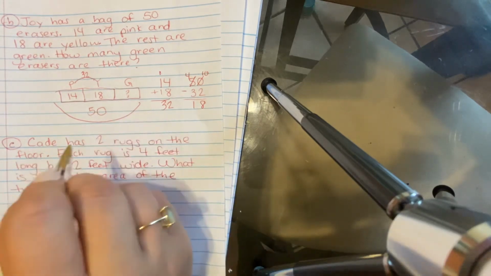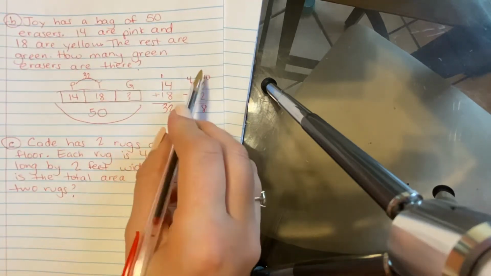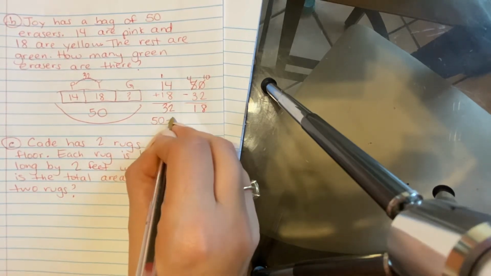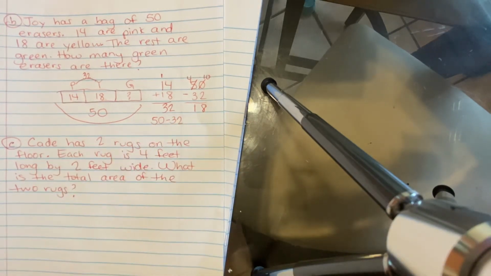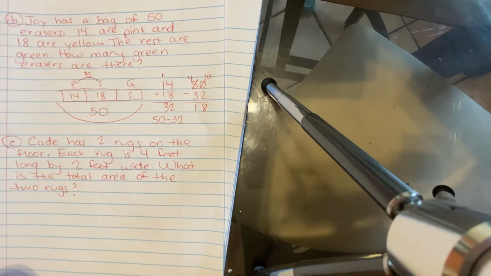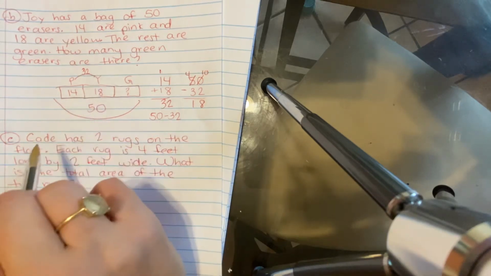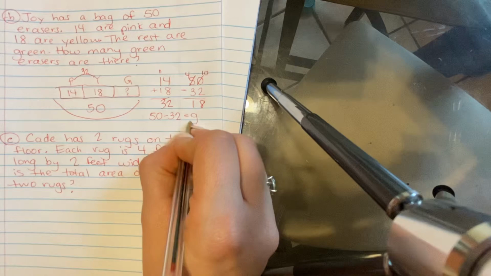So I need to rewrite that as an equation now, because equations are always written horizontally, not vertically. So 50 minus 32. Let's see what letter. How many green erasers are there? I can do G for green, or I can do E for eraser. I'm just going to do green because there were yellow erasers and there were pink erasers. So I'm going to do G for green erasers.